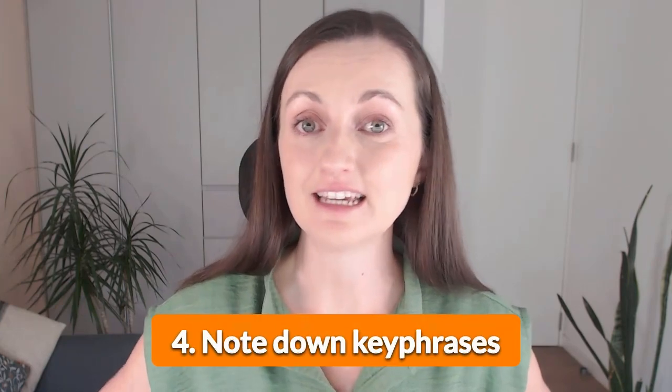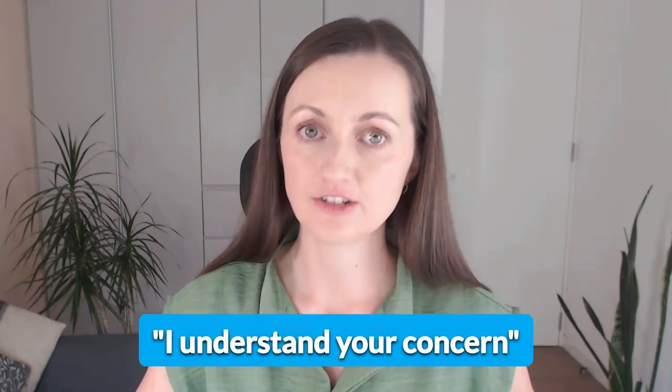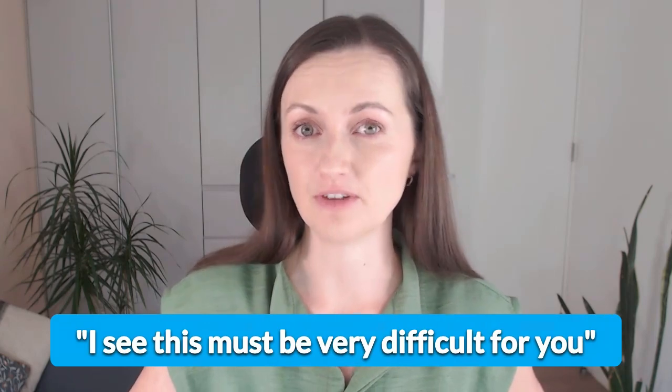Finally, note down any key phrases that you're planning to use during the role play. Empathetic phrases such as, "I understand your concerns," or "I see this must be very difficult for you." Keep those in mind and note them down if you think you'll need a reminder to use them during the role play. So this preparation time is very important to mentally prepare and rehearse what you're going to say, so do make sure that you use that time wisely.